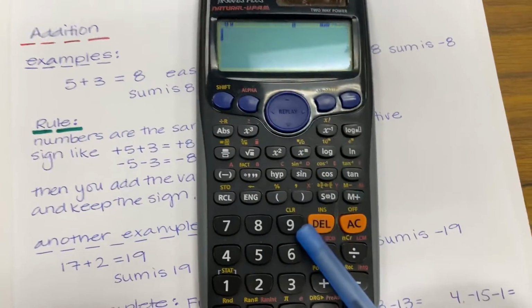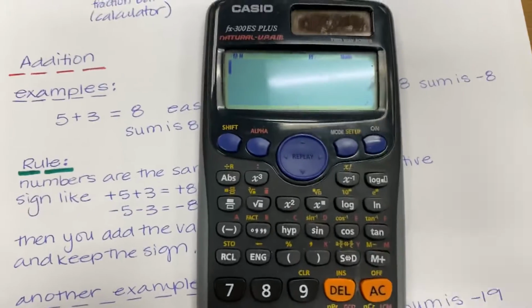They have them in pink. They have them in other colors. If you want to purchase it, you can. If you already have one, super.